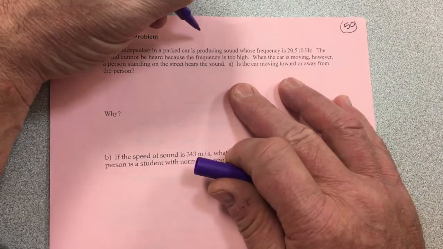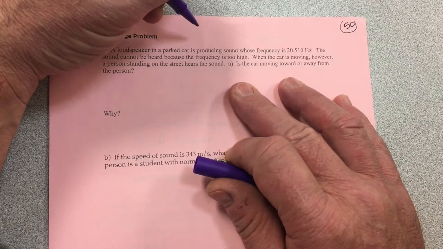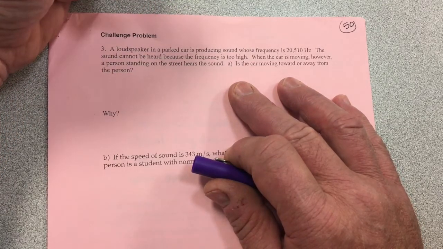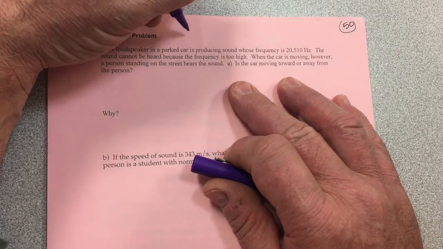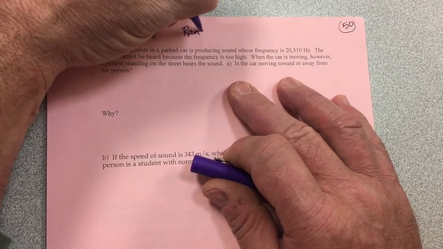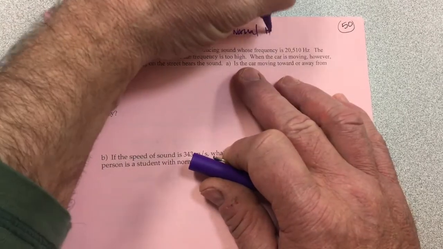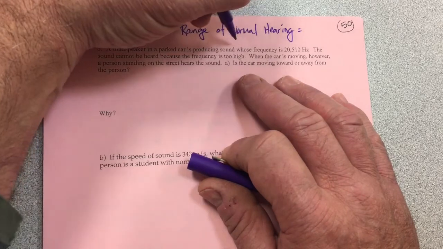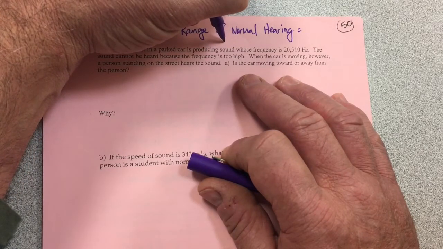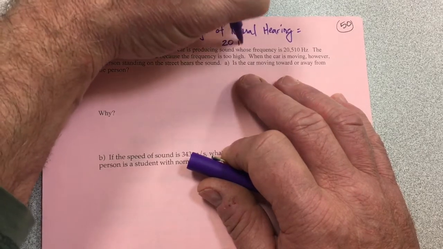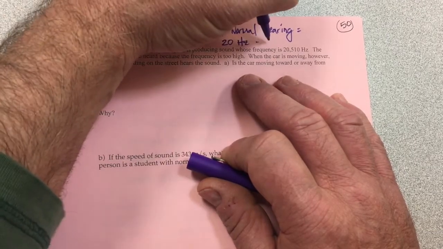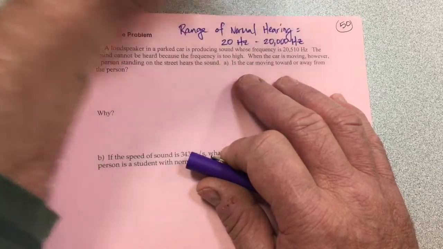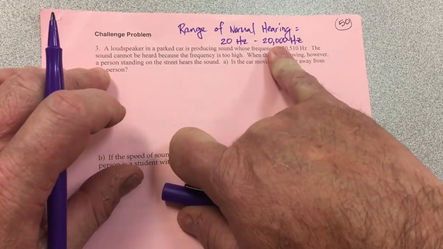When children are born with normal hearing, after a few months, their full hearing capability exists. And in terms of frequency, a young person whose ears are developed fully can hear sounds as low as 20 hertz and frequencies as high as 20,000 hertz. Above that, you cannot detect it.